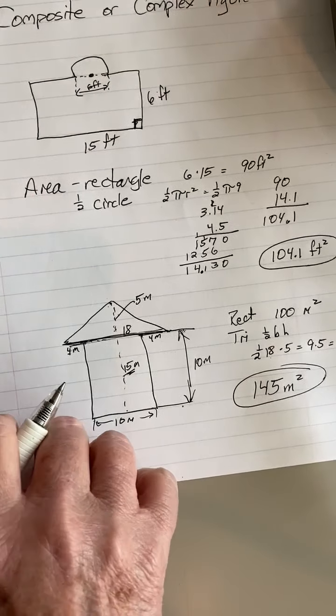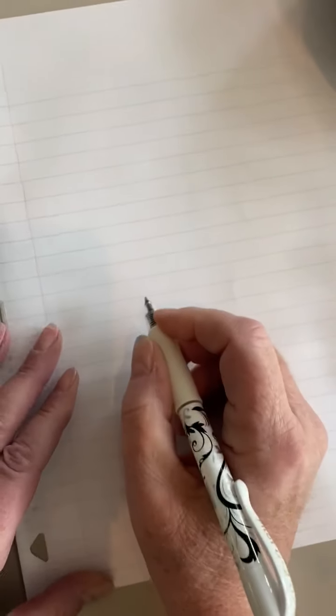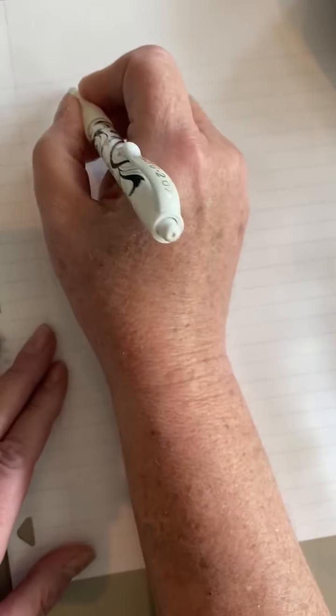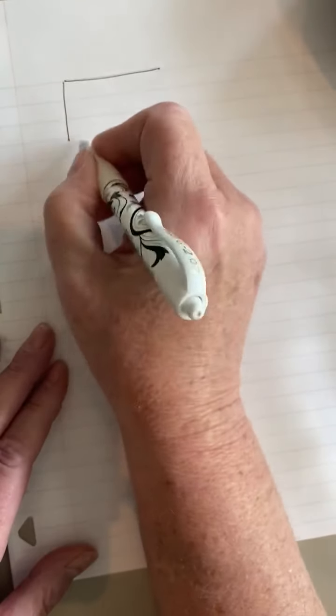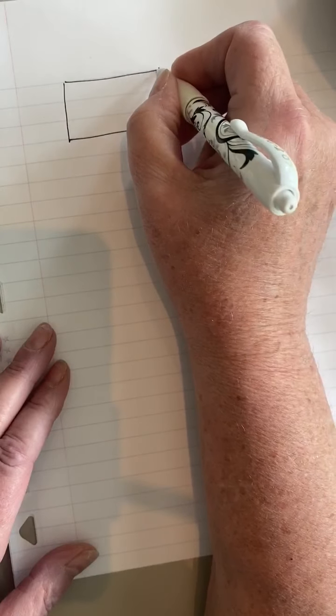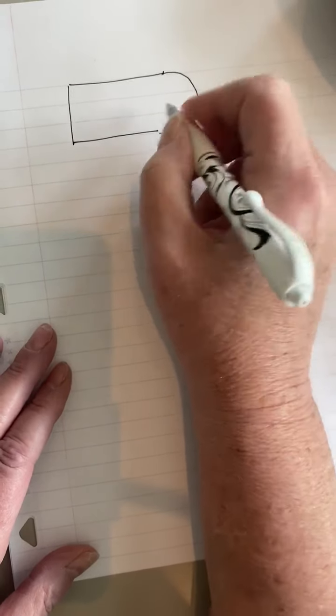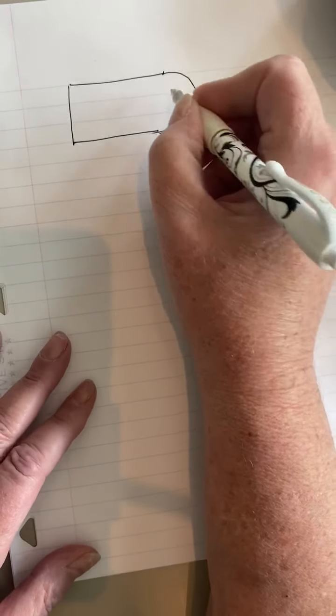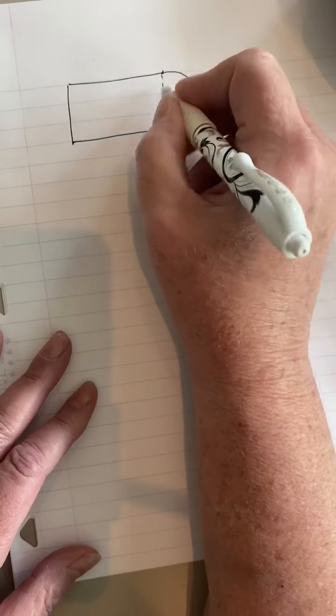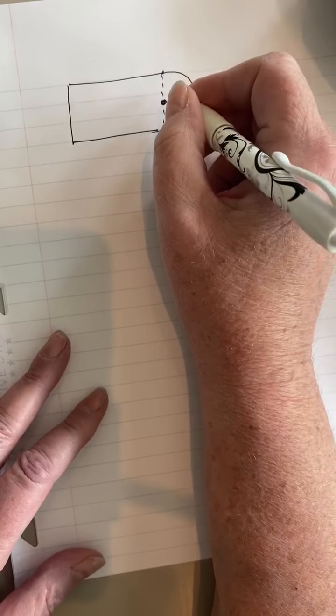Let's go ahead and do one more composite figure. They like to do things that look like this a lot. Here, and then circular at the end, giving me dotted line here, dot there.